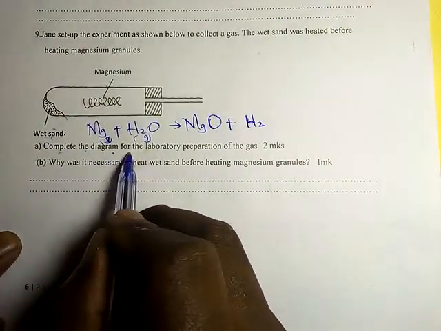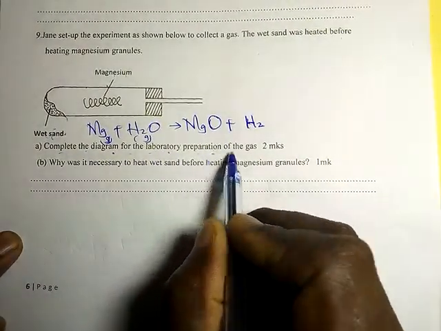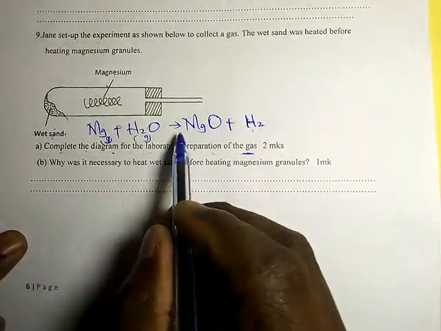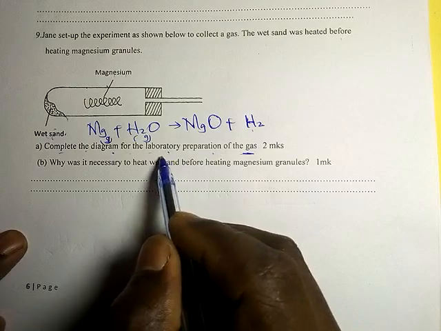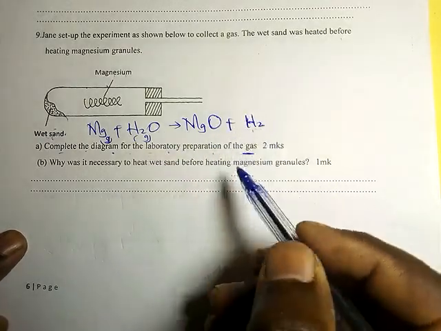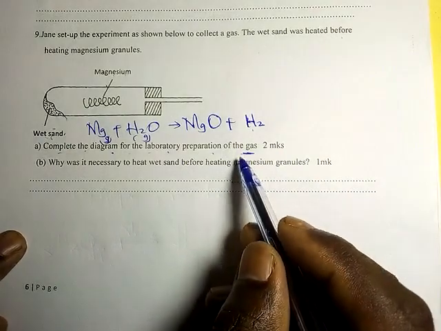Complete the diagram for the laboratory preparation of the gas. So you should know the gas is hydrogen. So how is hydrogen prepared and collected in the lab? You can use 2 methods. Hydrogen can be collected by the over water method or by upward delivery.